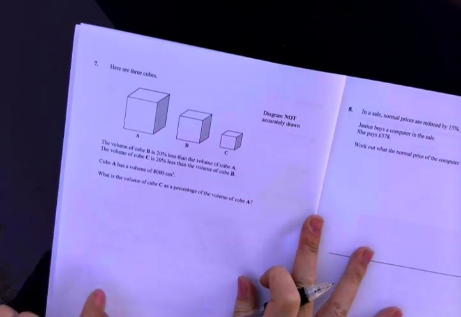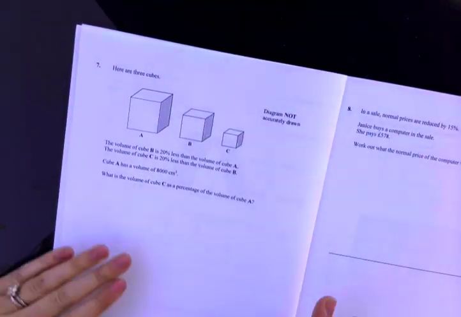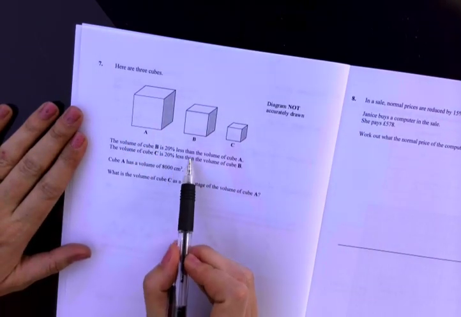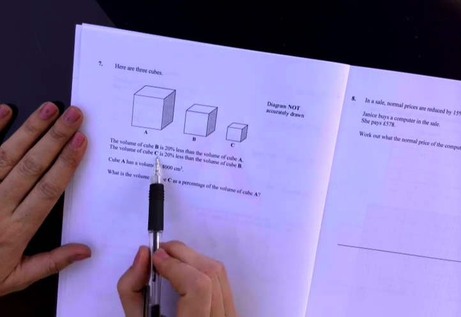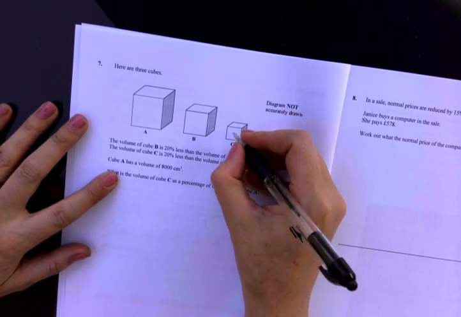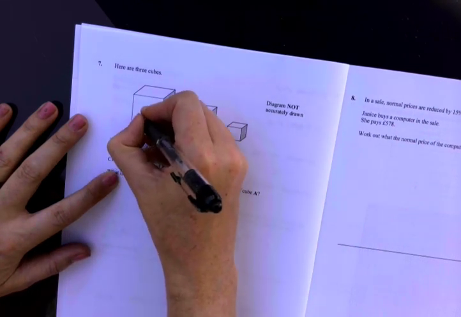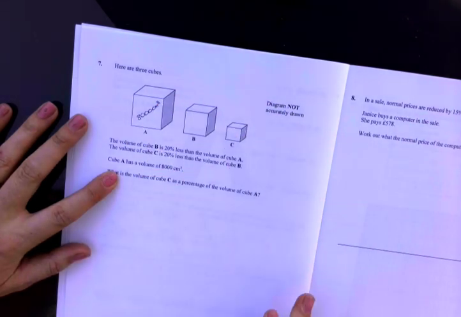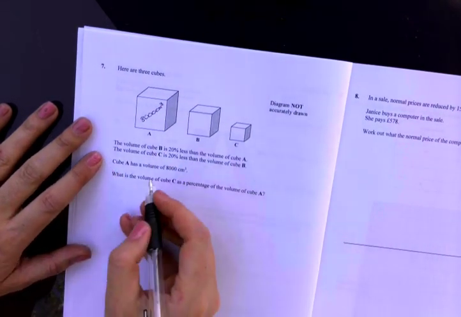I'll do questions 7 and 8 and then I'll stop. So we've got 3 cubes here. The volume of cube B is 20% less than the volume of cube A. The volume of cube C is 20% less than the volume of cube B. Cube A has a volume of 8,000 centimetres cubed.